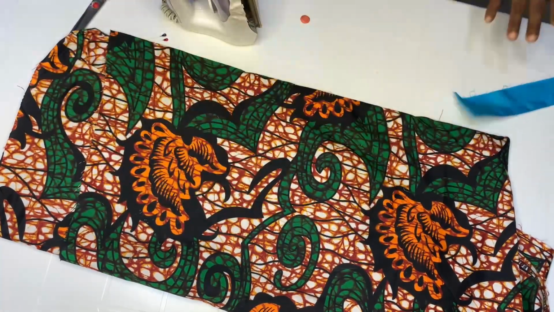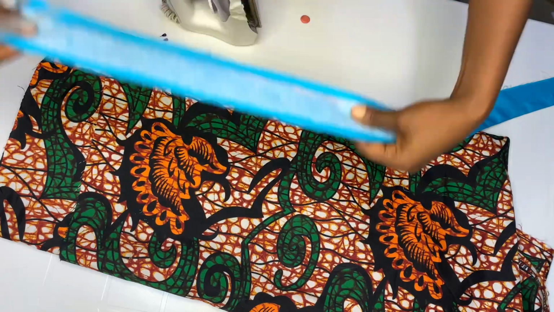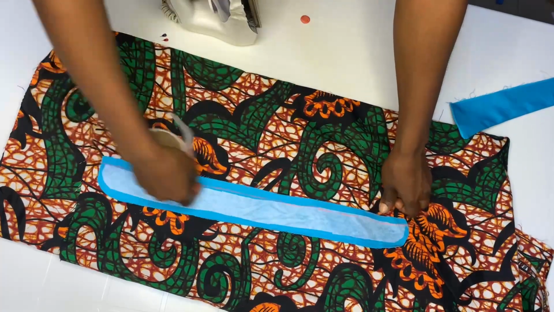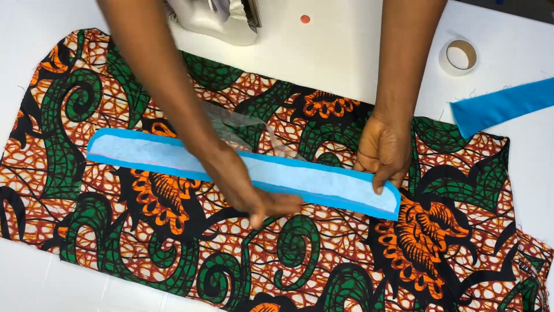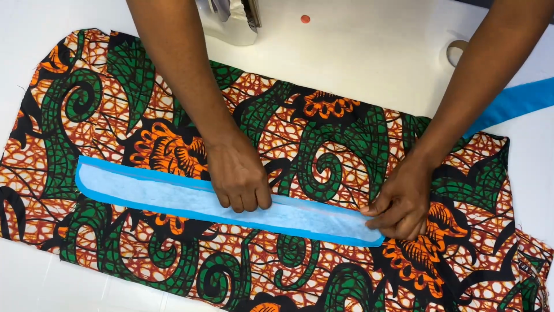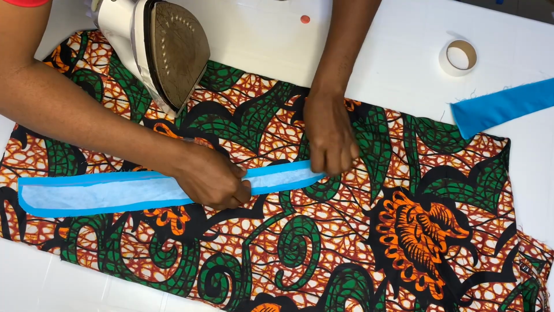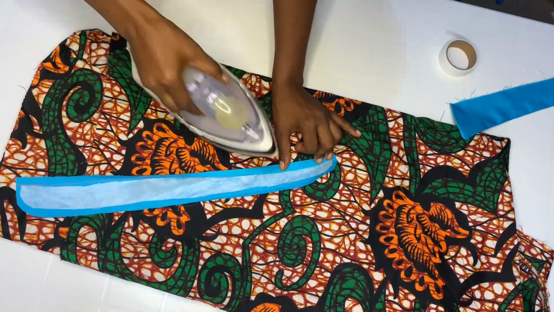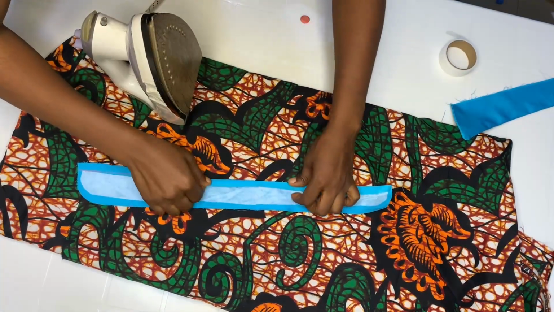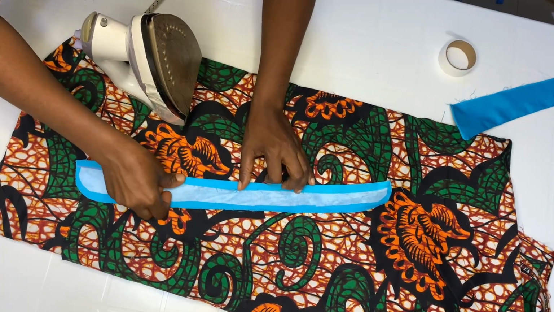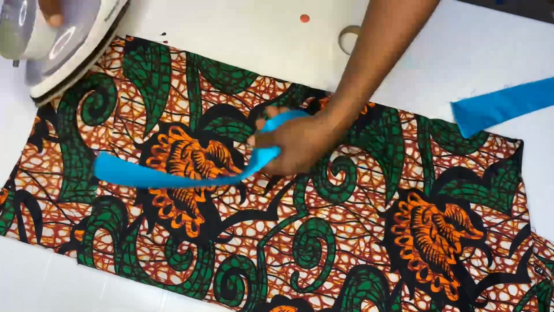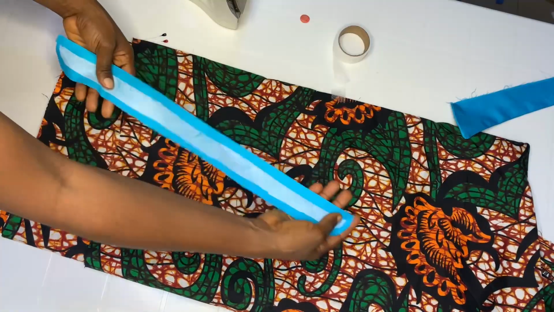So what we are going to do, now, remember we added stay also to this particular one. So what we are going to do, we are going to hem by half inch. Remember this is the down part. So it's the down part that we are hemming by half inch. So I'm going to use my hemming comb. So this is it after hemming.